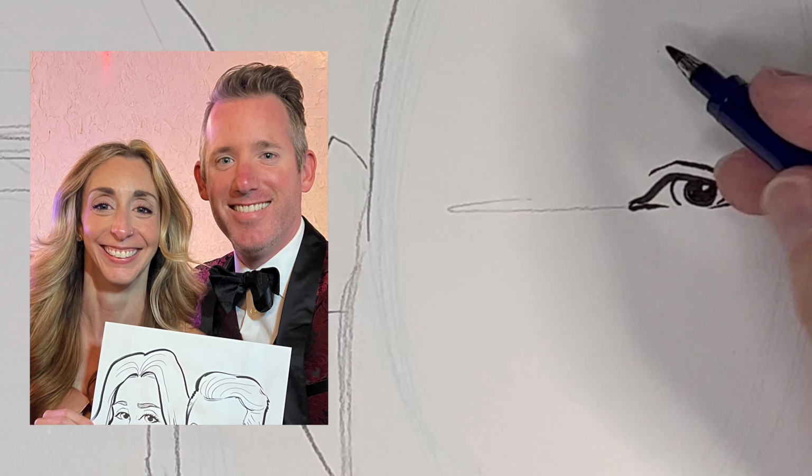Pretty good. I'm going to move on to the next one. She has big eyes. The marker's starting to dry up. She's got lots of eyelashes, but the largest part of her eye is the eyelid. Like I said, I'm noticing the differences between his eyelid and her eyelid.